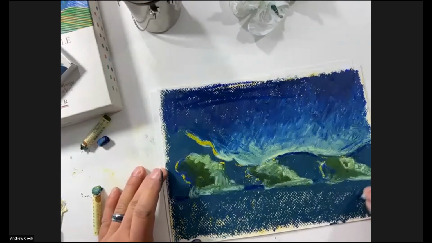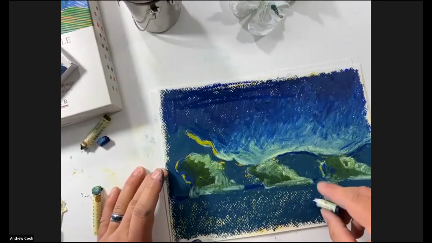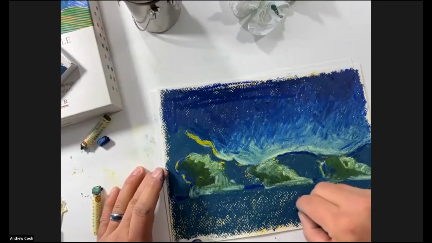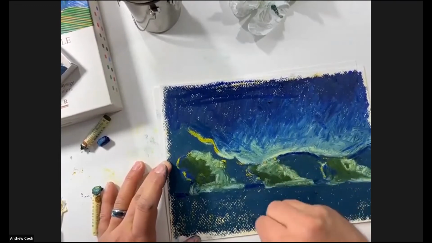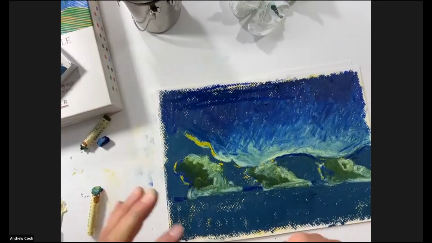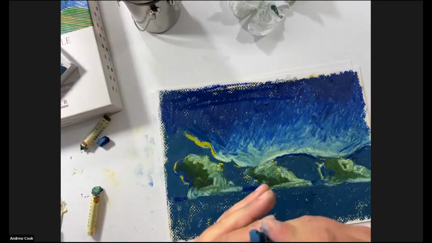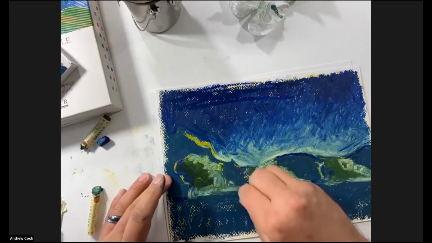Give us a little more depth up front. Let that come forward at us. I'm going to push real hard and get a lot of that oil pastel media down there. Pushing too hard, it's coming out the back. All right. There we go.